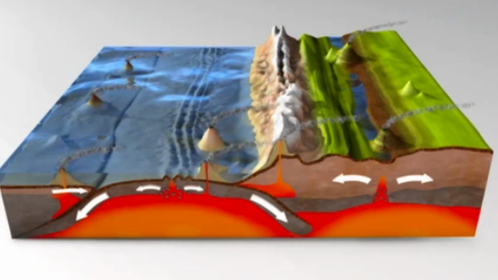What are the consequences of plate tectonics? Plate tectonics has significant consequences on the Earth's surface and its inhabitants. Here are some of the key consequences. Earthquakes. The movement of plates at their boundaries can cause earthquakes, which can lead to significant damage to infrastructure and loss of life.